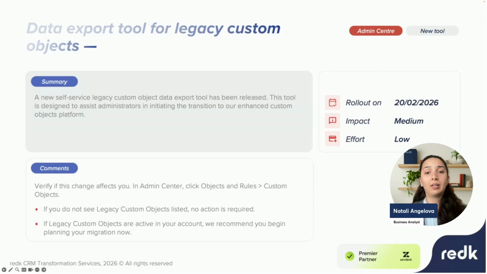What needs to be done? We need to verify if this change affects you. How can you do that? In the admin center, click on objects and rules and then custom objects. If you don't see legacy custom objects listed, no action is required. If legacy custom objects are active in your account, we recommend you begin planning your migration now.